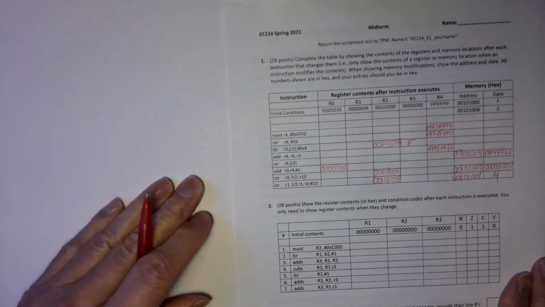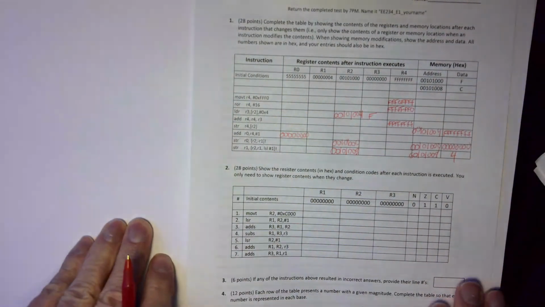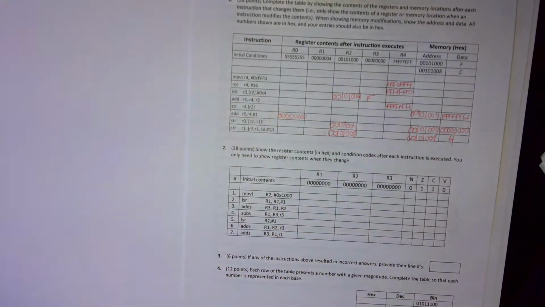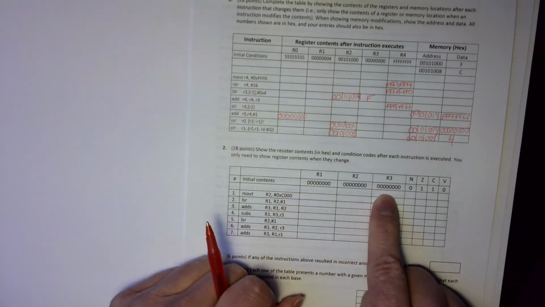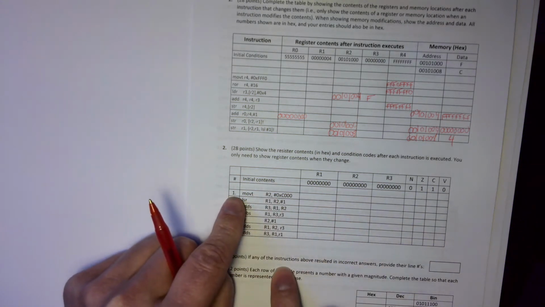Okay, problem 2, kind of similar, but this was more focusing, I think, on the condition codes, the bits coming out of the ALU. But I still wanted you to track through the register changes to give context for what's happening with the condition code bits. But kind of the same idea. So initial conditions and then the instructions. Let's work through them.